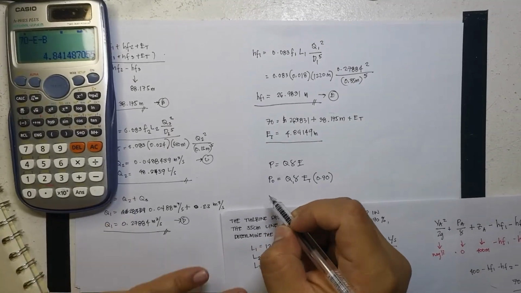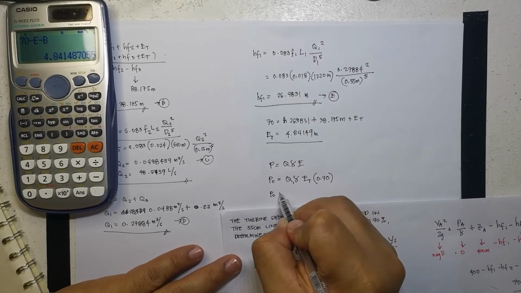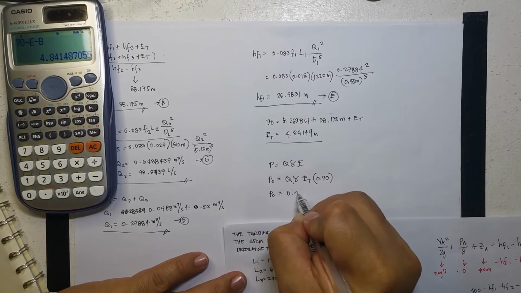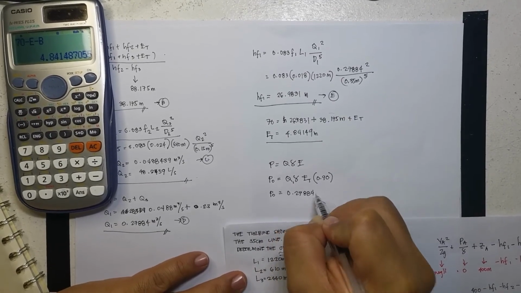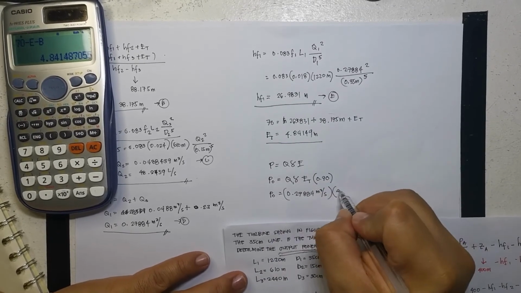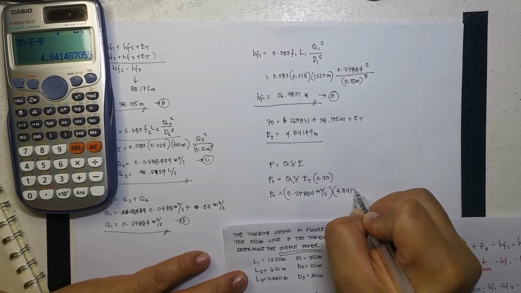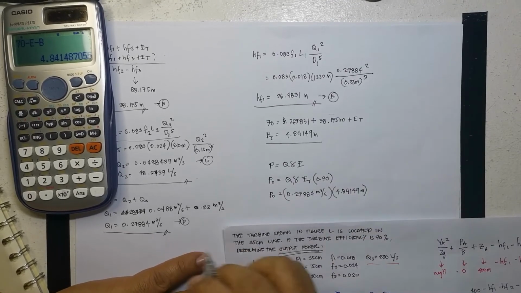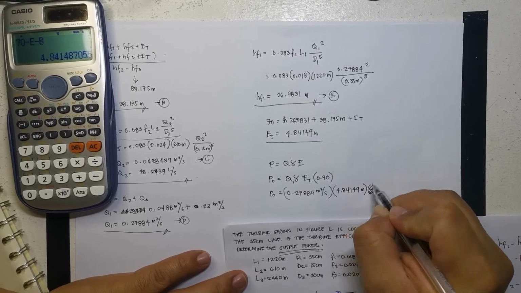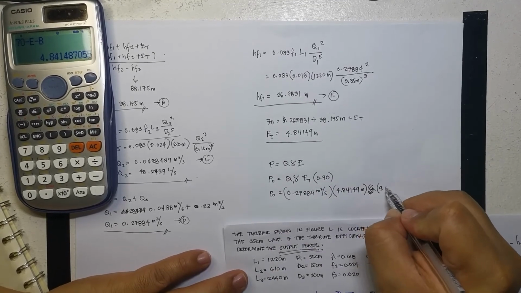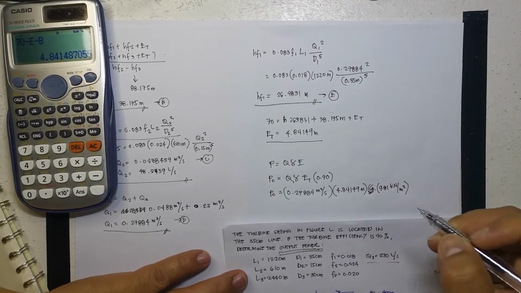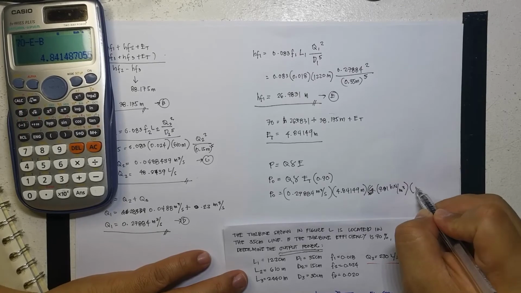So PO will be equal to Q1. What is Q1? 0.27884 cubic meter per second. ET is 4.84149 meters. And then, I forgot the gamma. Gamma is 9.81 kilonewton per cubic meter. Then the efficiency is 0.90.